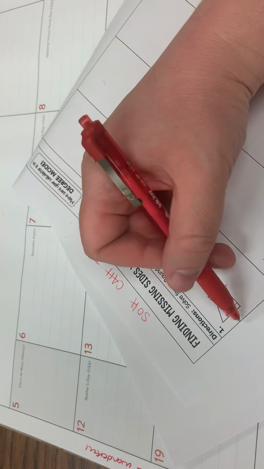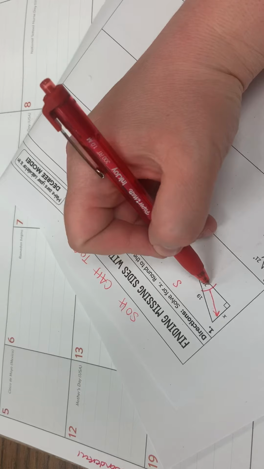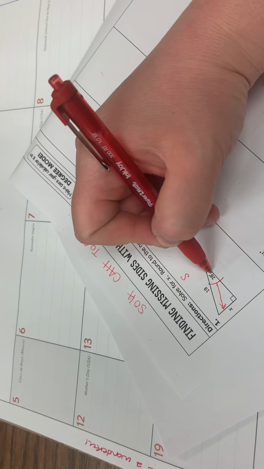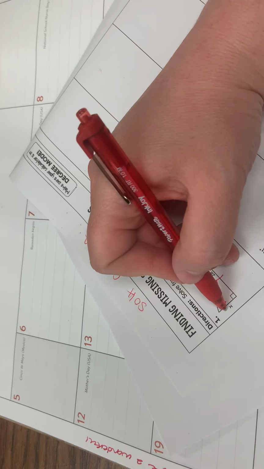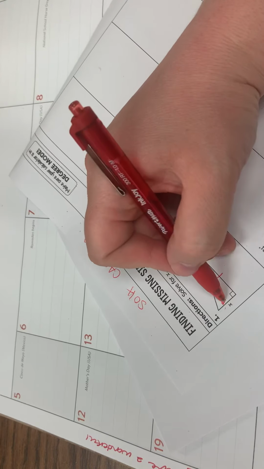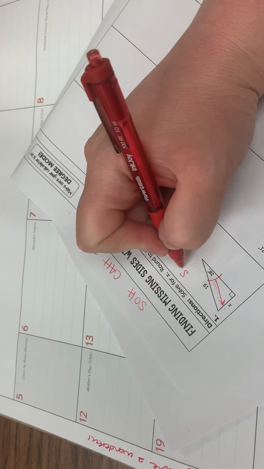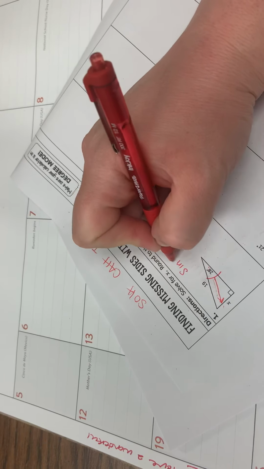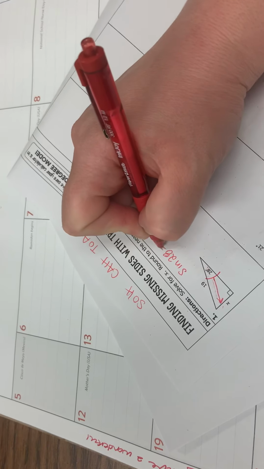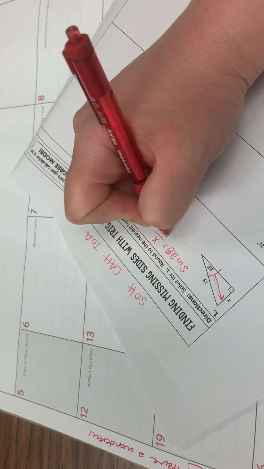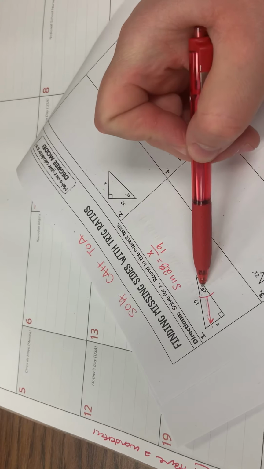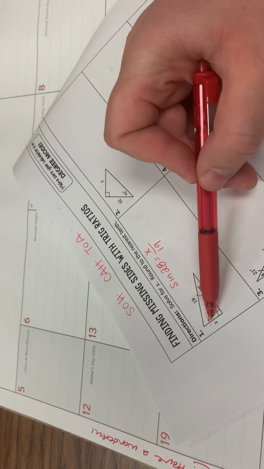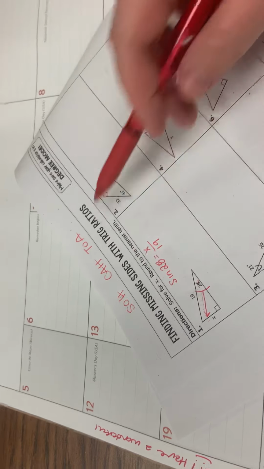So when we solve for x, we're going to be using this degree. So the side that's opposite of 28 is x, and I also am given a hypotenuse. So I'm going to be using sine. So sine of 28 equals x over 19. So 28 is the angle, opposite is x, divided by the hypotenuse, which is 19.